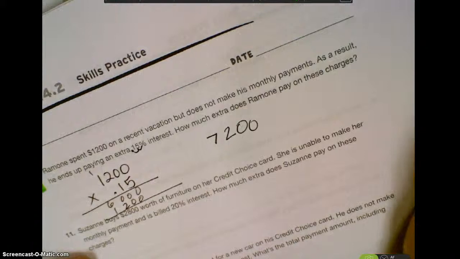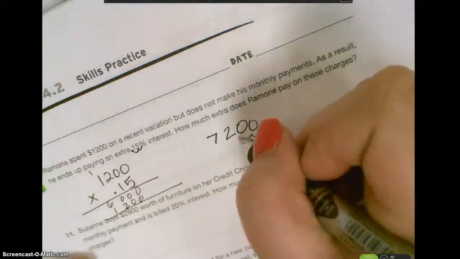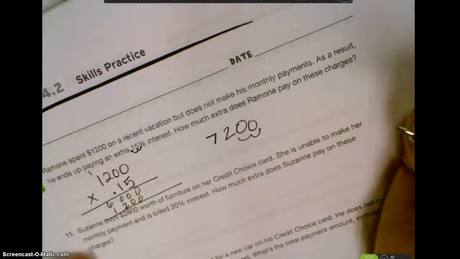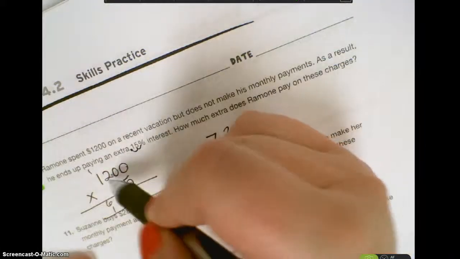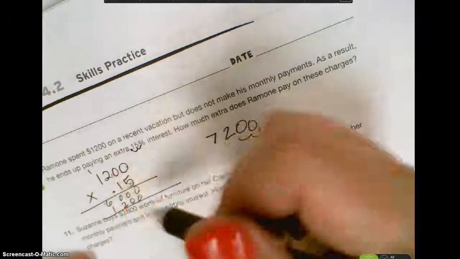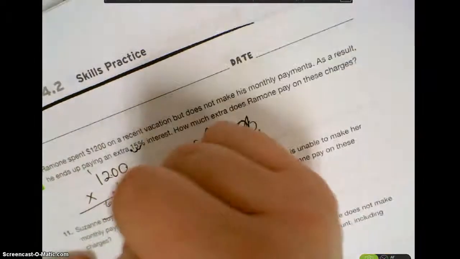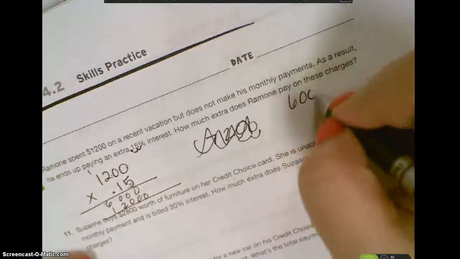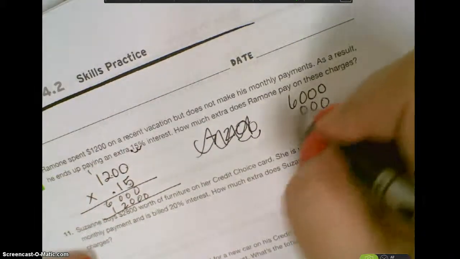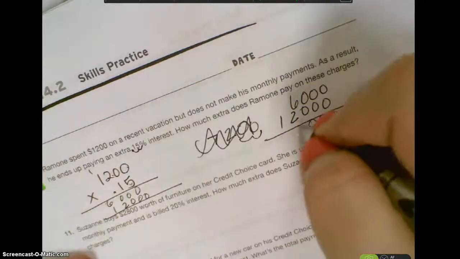Okay, that's not what I feel like is right. Did I do something wrong? Let me see. 5 times 0 is 0, 5 times 0 is 0, 5 times 2 is 10, 5 times 1 is 6, good. 0. Oh, I didn't add a 0, that's why. See, teachers make mistakes too. I need to add that 0 in. So this should be 6,000 plus this. So here we go. 0, 0, 0, 8, 1.